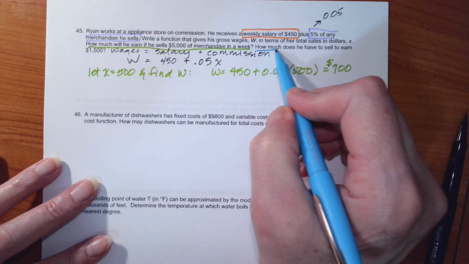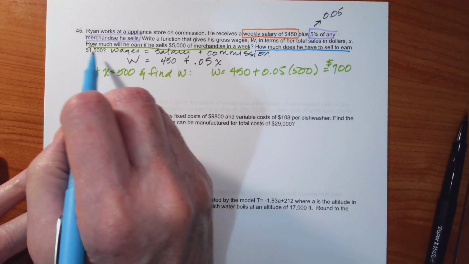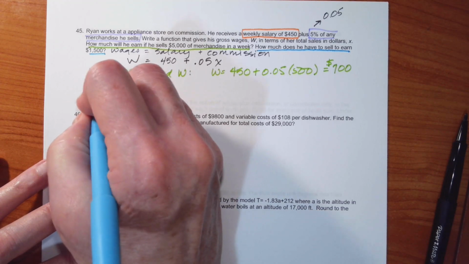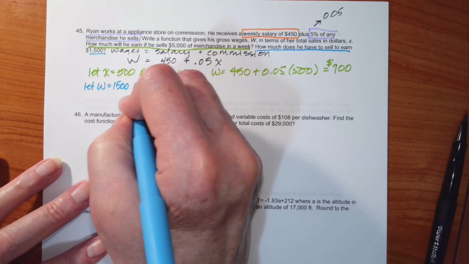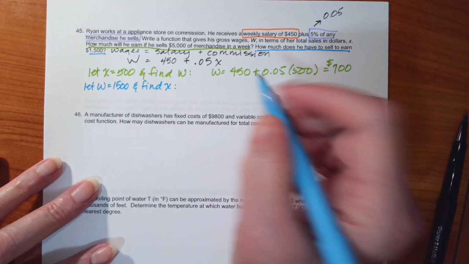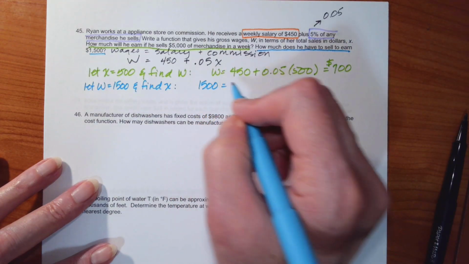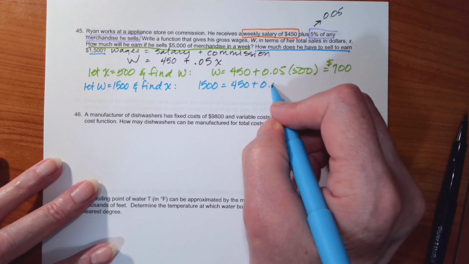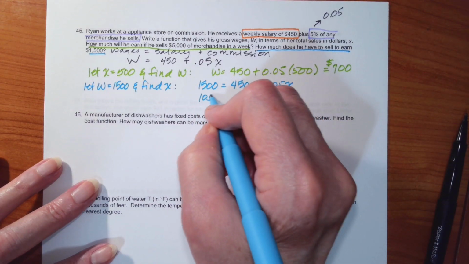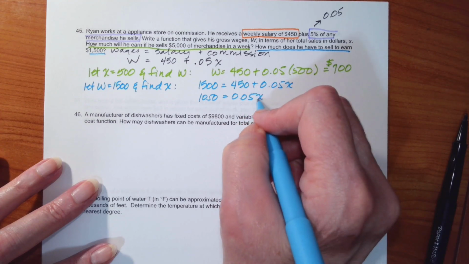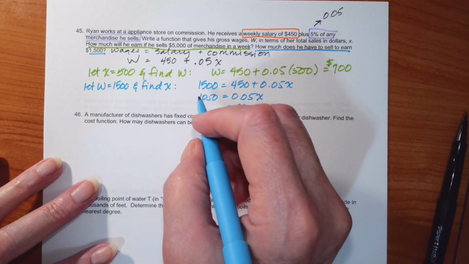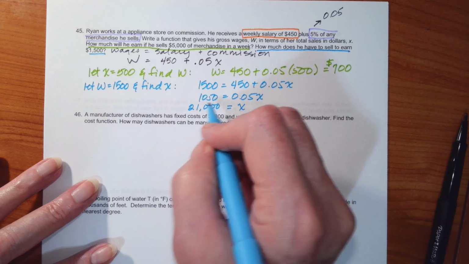Okay. How much does he have to sell in order to earn 1,500? Okay, so we're going to let W equal 1,500 and find X. So 1,500 is equal to 450 plus 0.05x. Subtract 450 from both sides. I get 1,050 is equal to 0.05x. Divide by 0.05 and you get x equals 21,000.